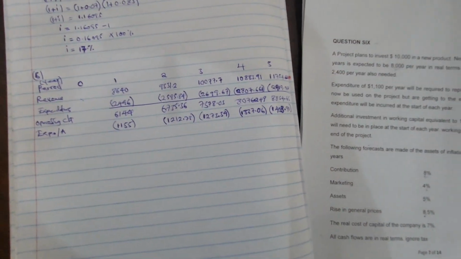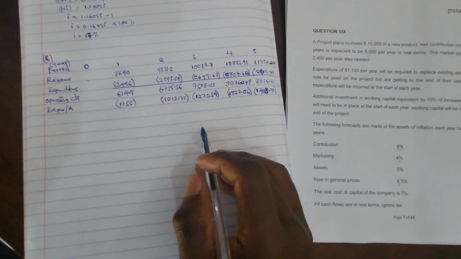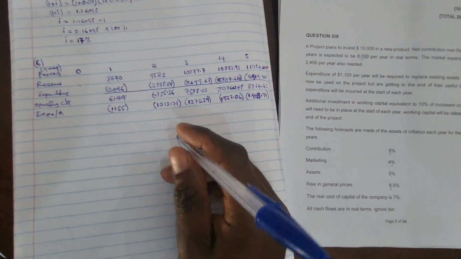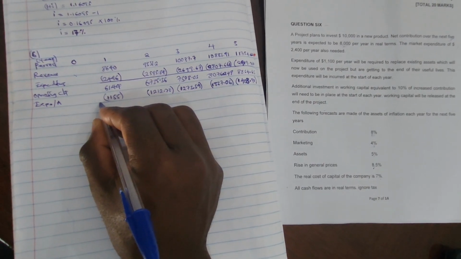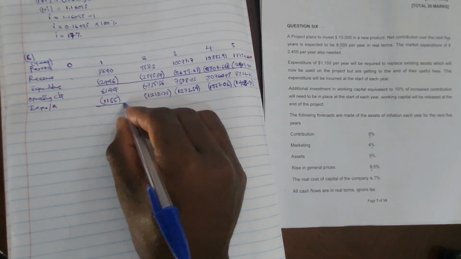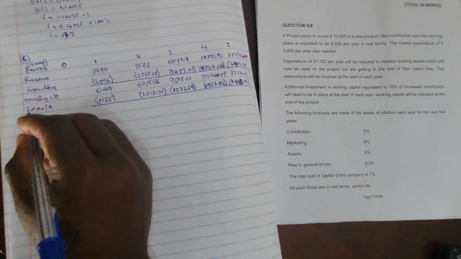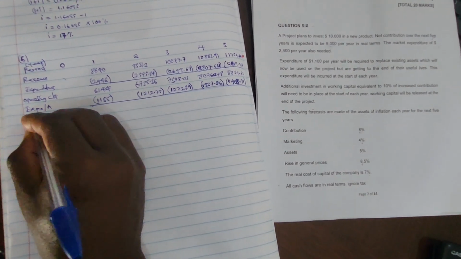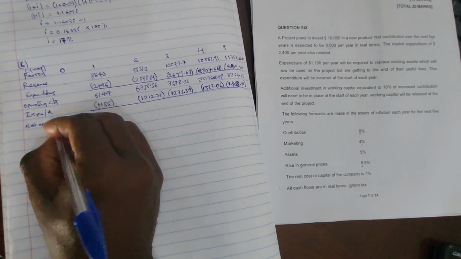Okay, and there we have our asset expenditure on a yearly basis from year 1 to year 5. Now the next step is we're going to try and find our net operating cash flows.